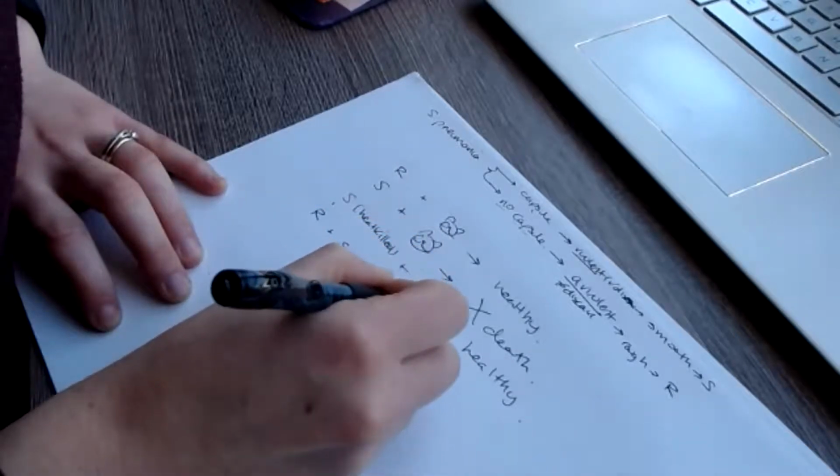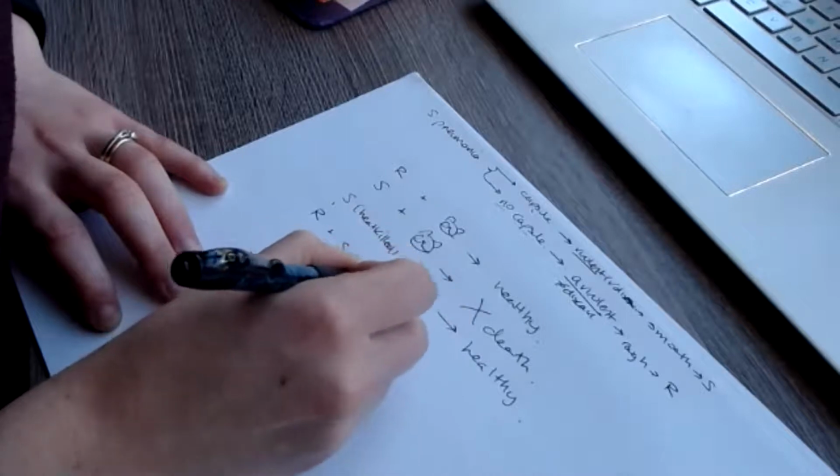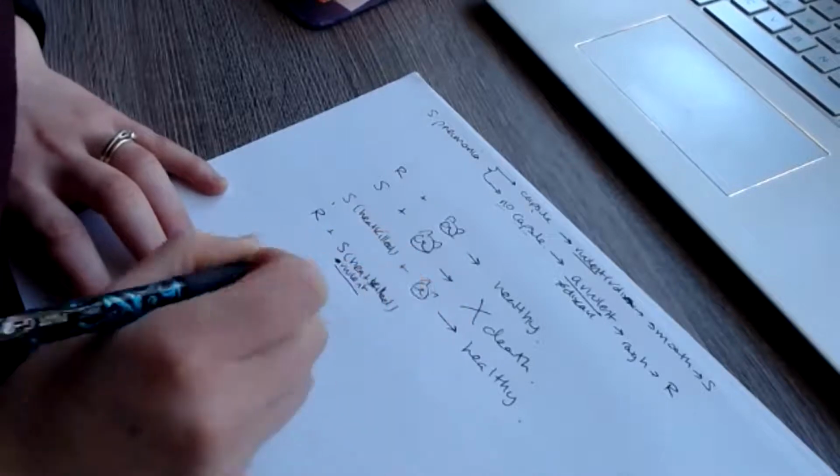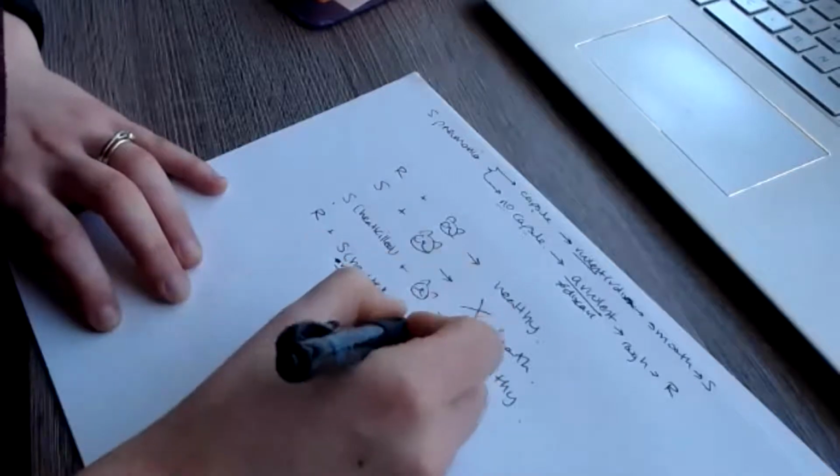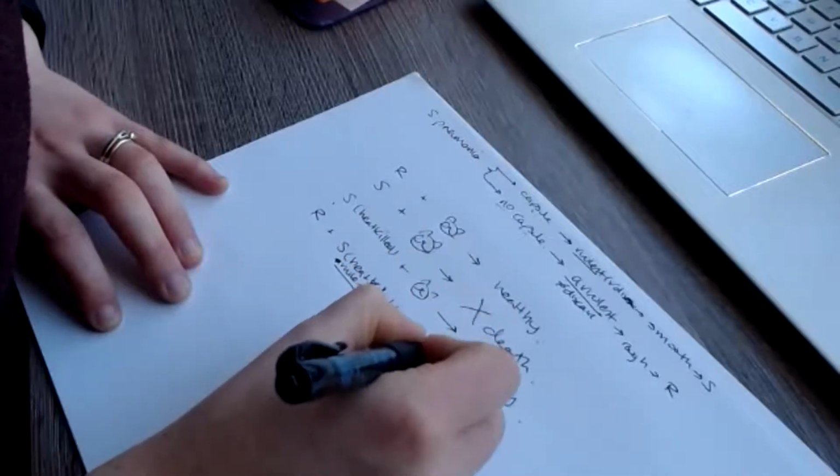Heat-killed S strain. So this is technically virulent, but it is dead because of the heat. And he put it into the mouse.